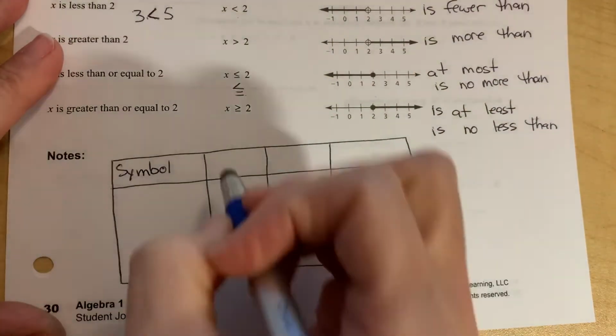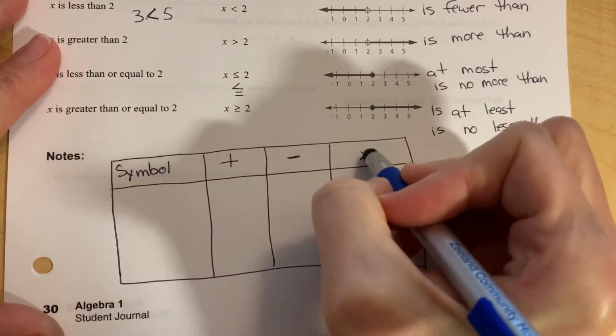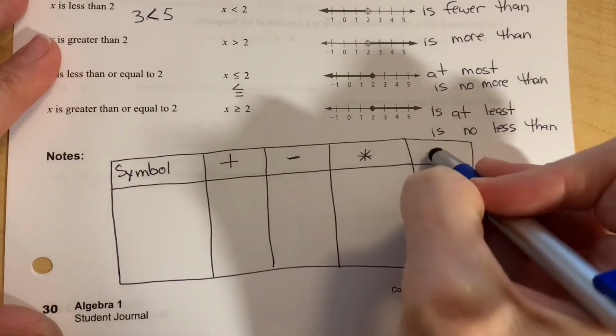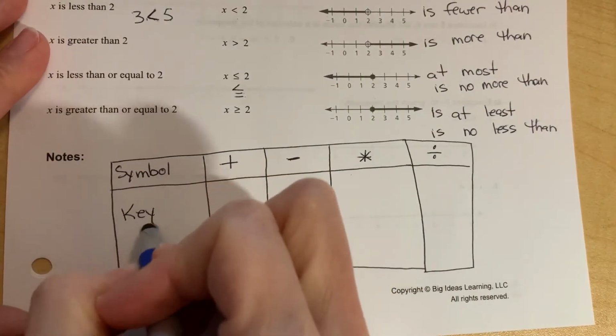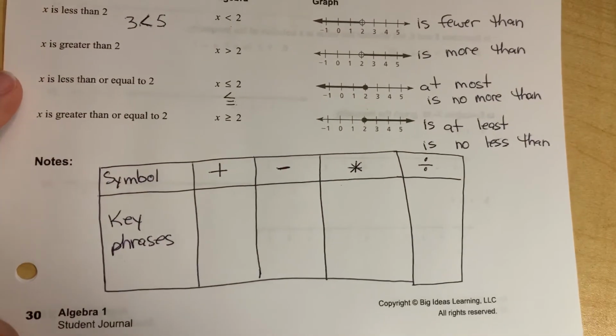I'm not doing this very neatly. Hopefully you'll do it better. Add, subtract, multiply. Oops, I need one more column here. Divide. Okay, and then these are the key phrases we're going to be on the lookout for when we're looking at word problems.